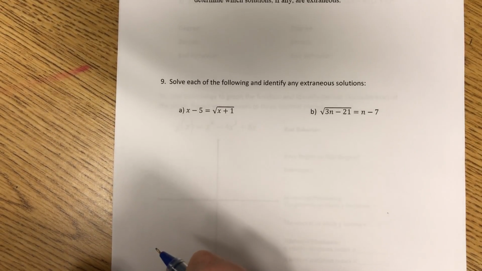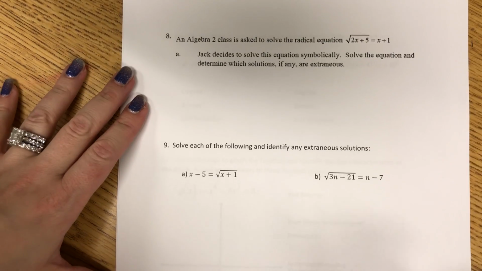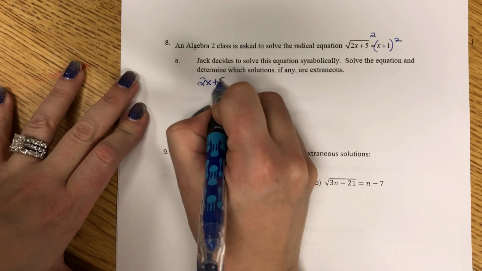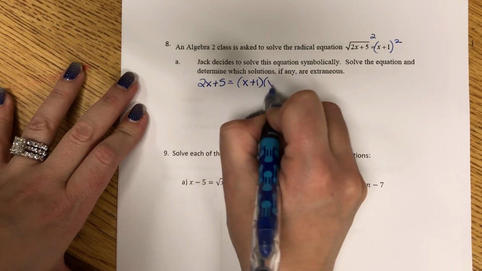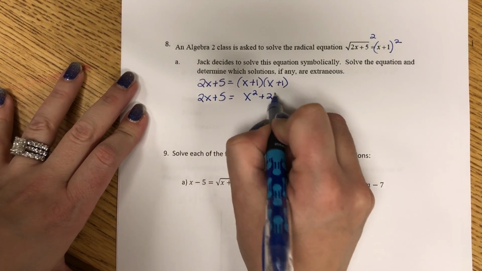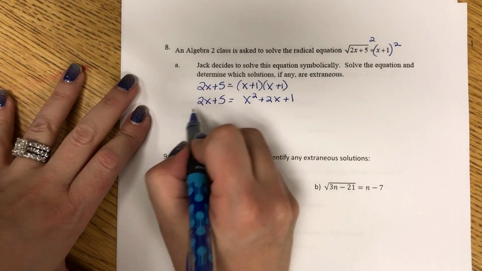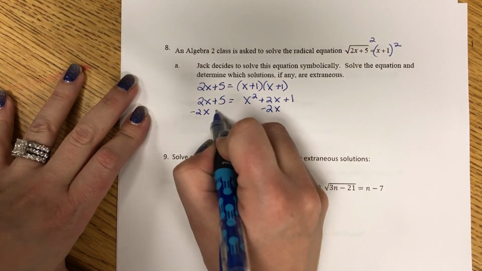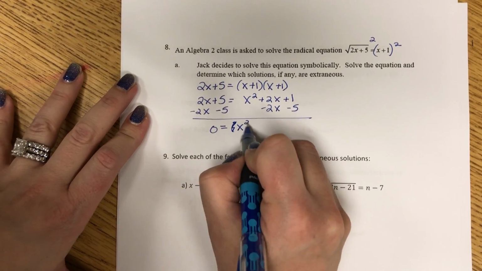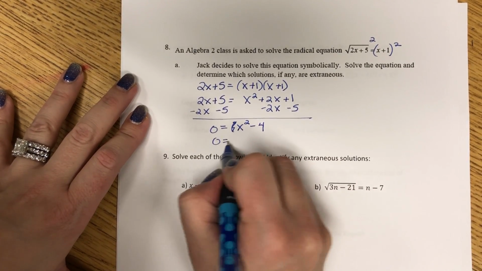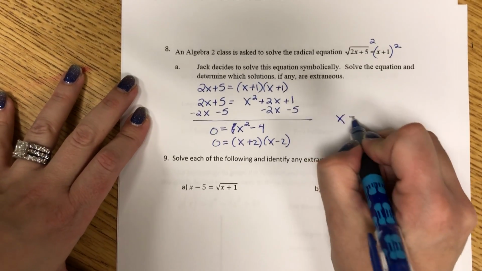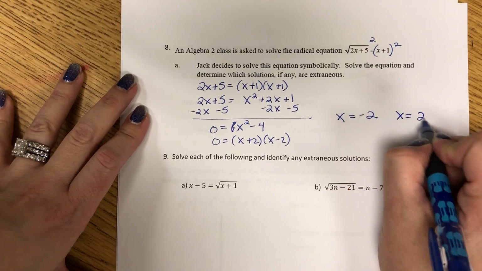Jack decides to solve the equation. Solve it and determine if any solutions are extraneous. Okay, so I'm going to square both sides. So then the right is x plus 1 times x plus 1. So you have to multiply those together. I'm going to move everything to the right side so that I can factor to solve. Oops. Sorry. So then x squared minus 4, I can factor to the conjugates of x minus 2, x plus 2. And I get x is negative 2 and x is positive 2.